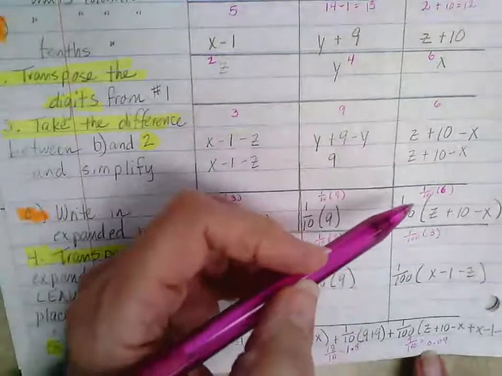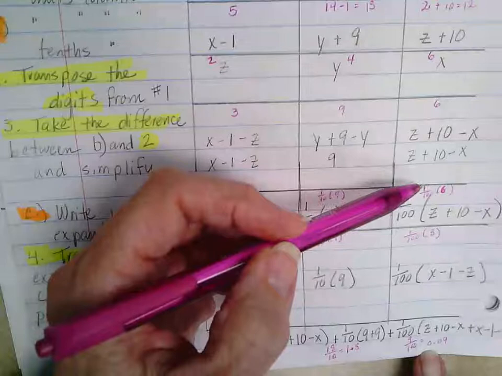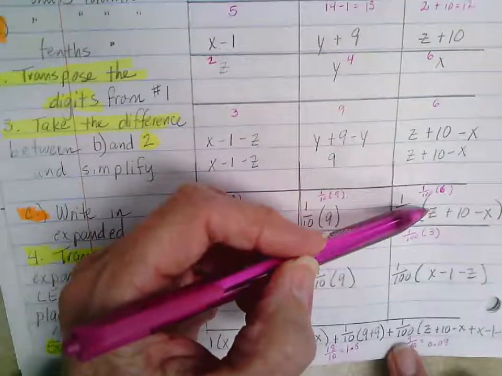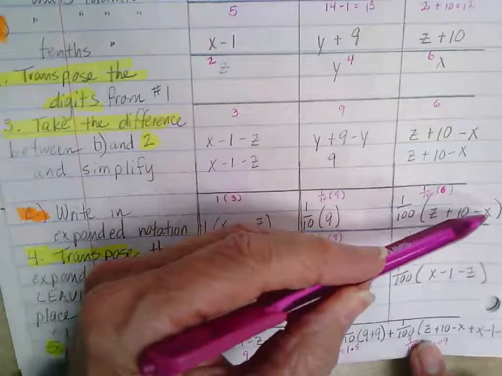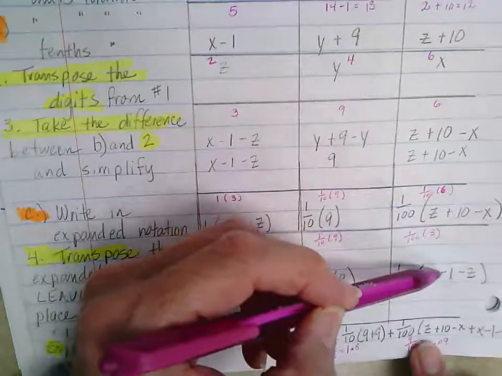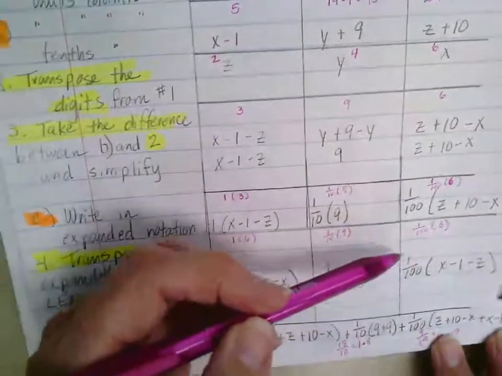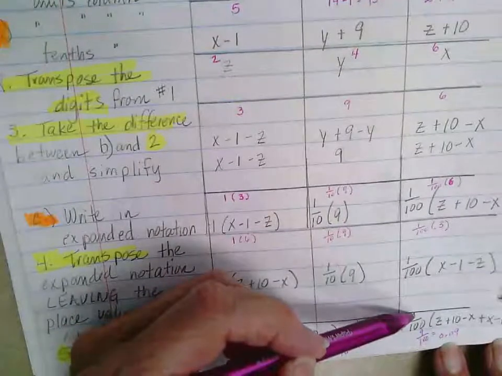And over here I have 100th times the quantity Z plus 10 minus X plus X minus 1 minus Z, which ends up simplifying to 1/100th.